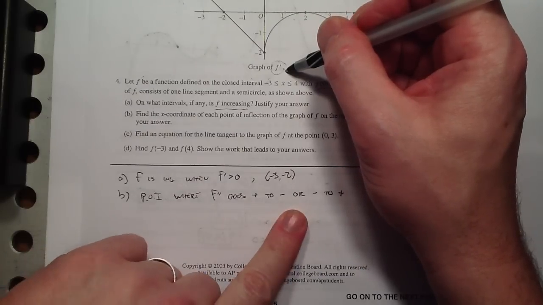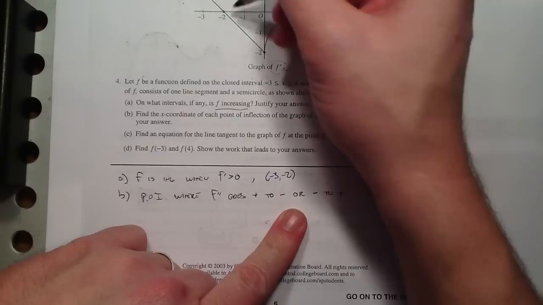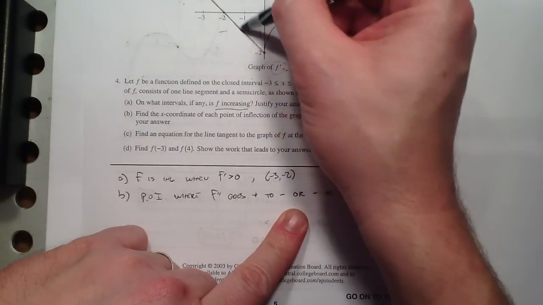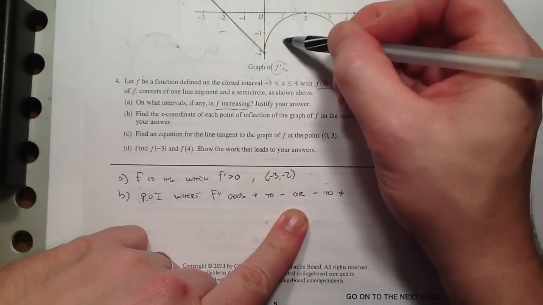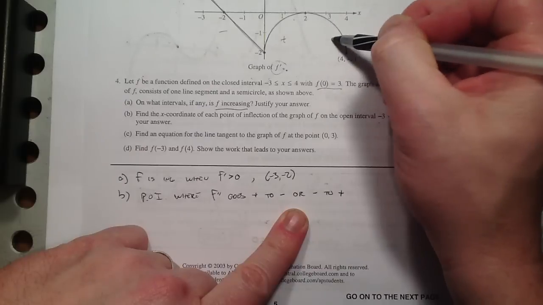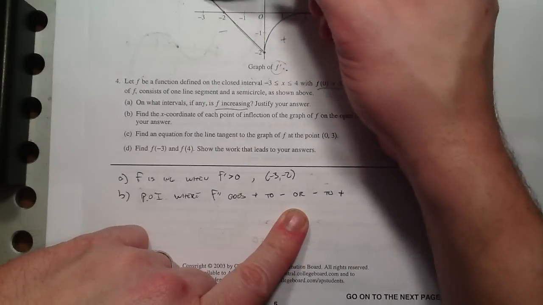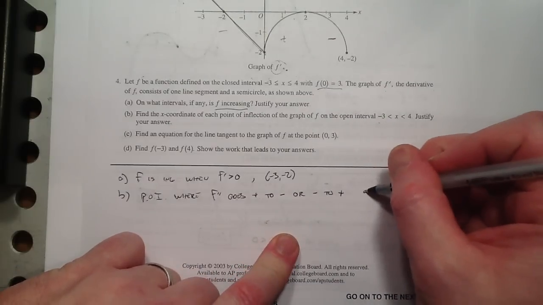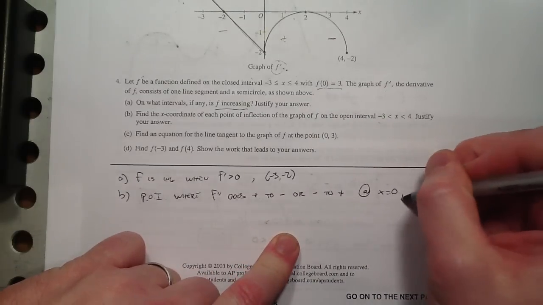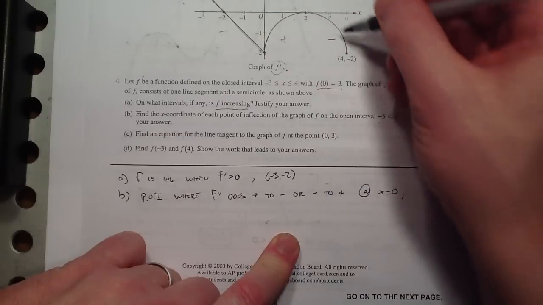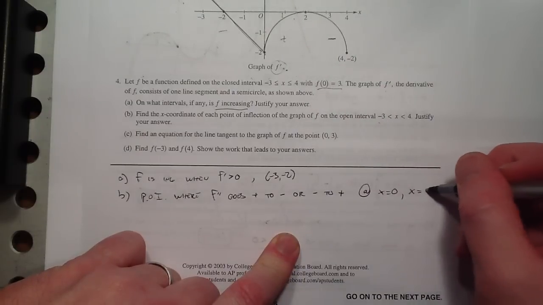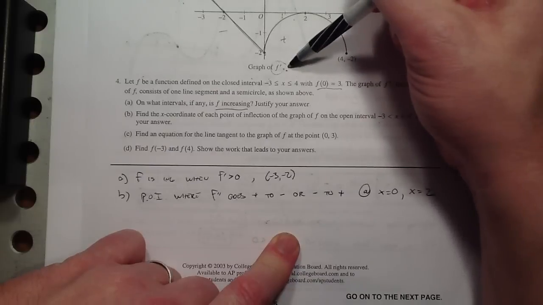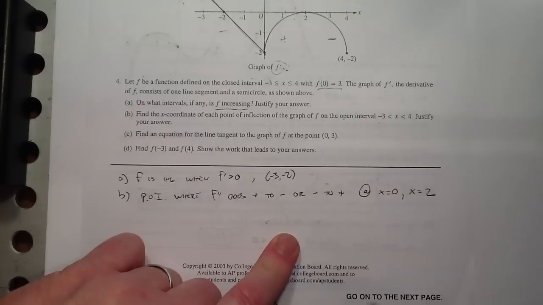So the second derivative would be the slopes of this. So the slope here is all negative through here, and then it's positive here, and then negative here. So the points of inflection are at 0 and 2. And notice the points of inflection are the maximums and minimums of the derivative, right?